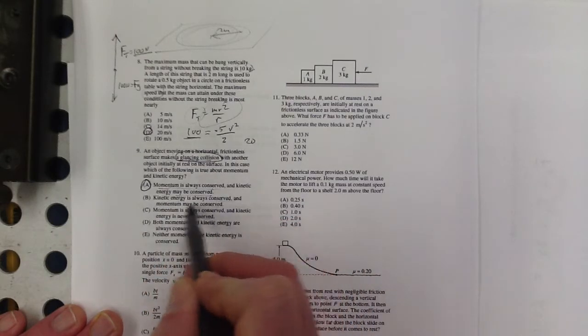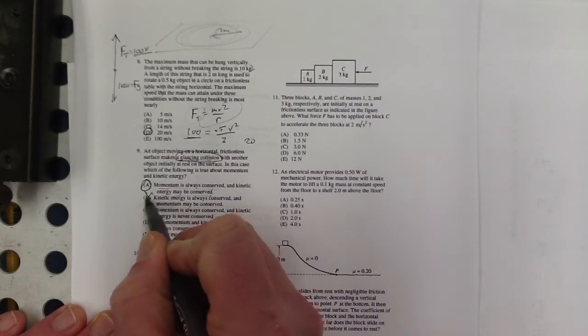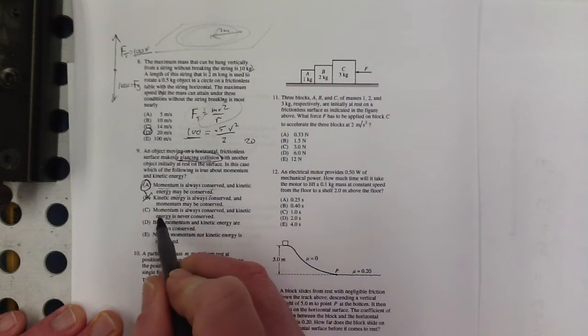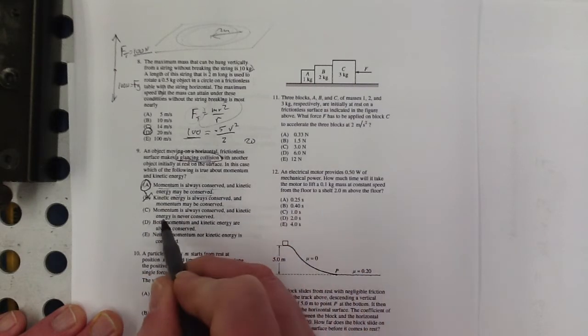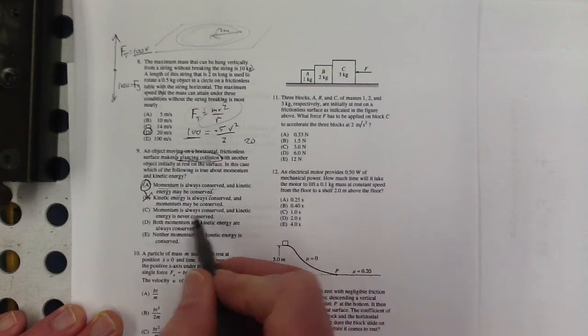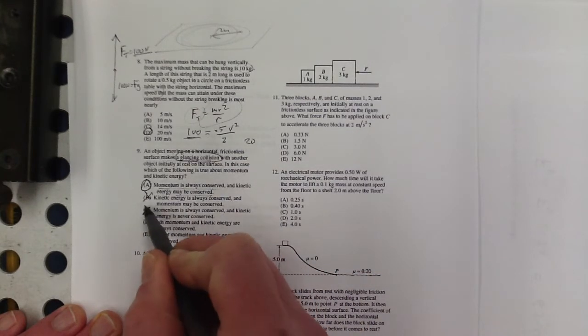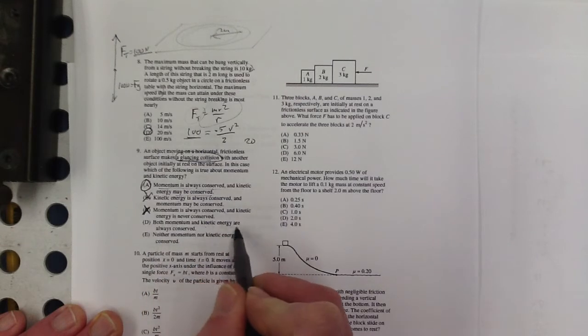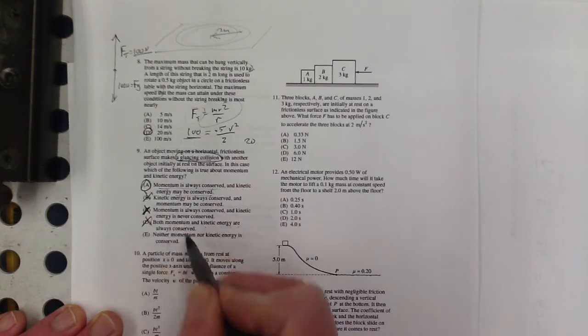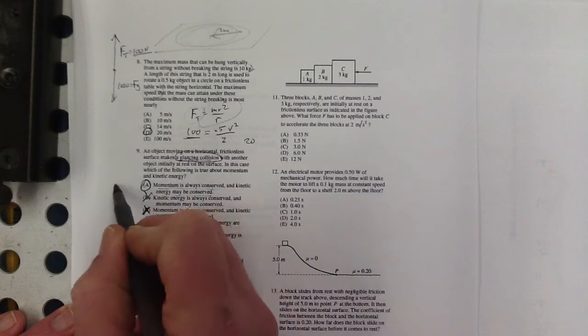Kinetic energy is always conserved and momentum may be conserved? Because momentum is always conserved. Momentum is always conserved, yes, and kinetic energy is never conserved? No, it is because kinetic energy is conserved only if it's an elastic collision. Both momentum and kinetic energy are always conserved? Nope. Neither. Okay, so definitely this.